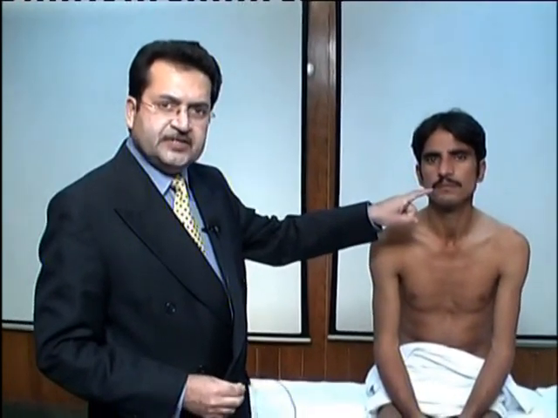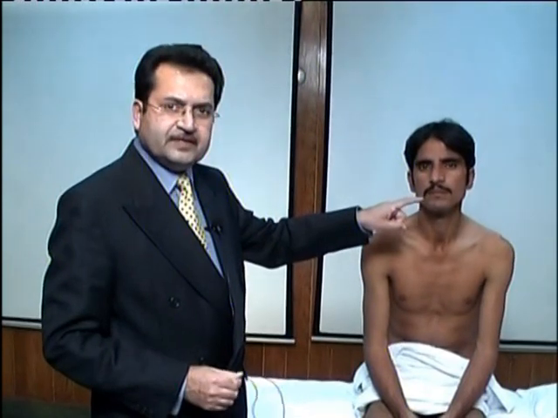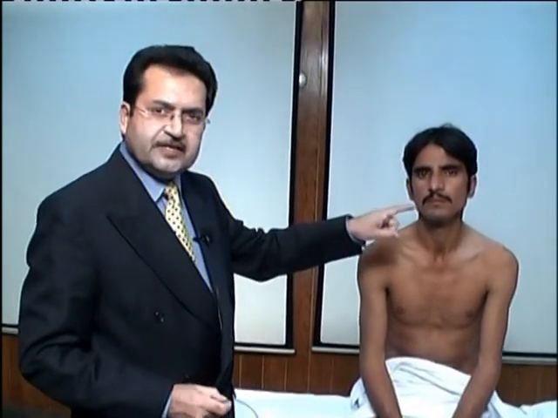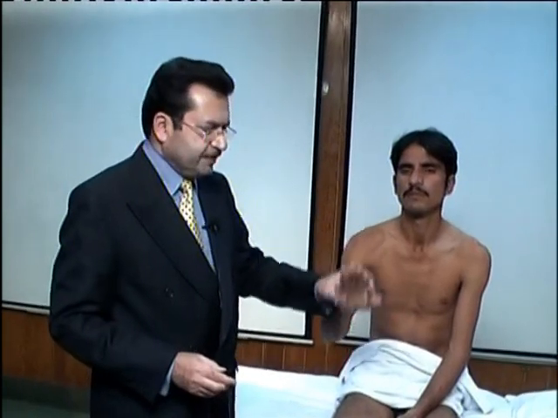Cerebellar disease. Quite a few signs have already been demonstrated, so I can recapitulate them. In this case, first of all, we look for any nystagmus, look for any disturbance in the speech, which is a different type of speech or slurring of speech. Then we look for any incoordination like the finger nose test.